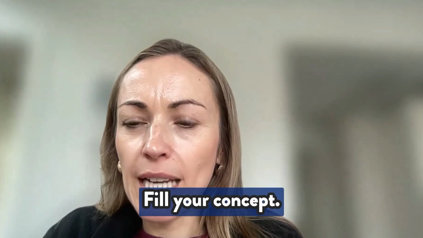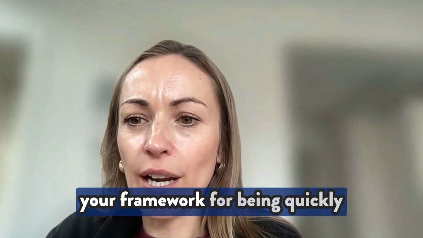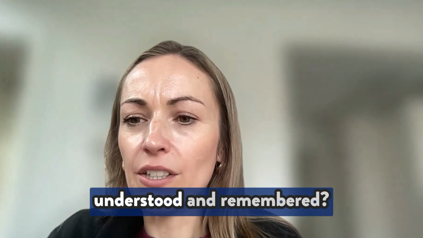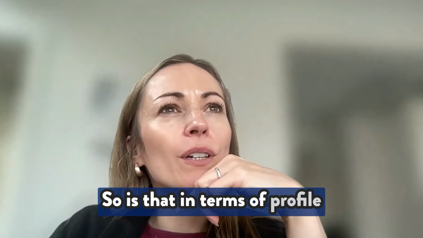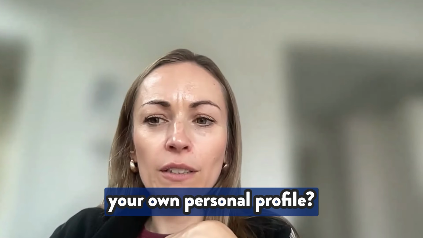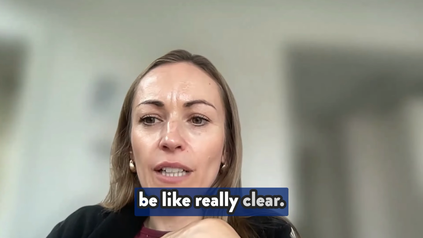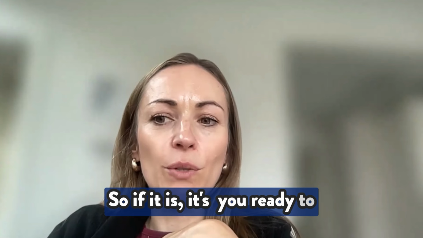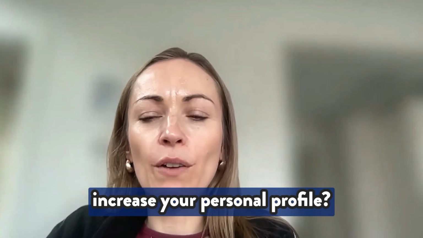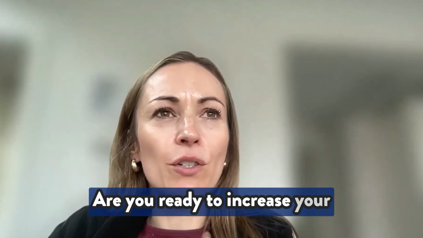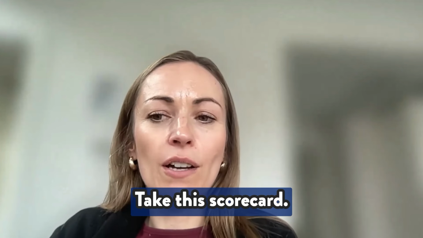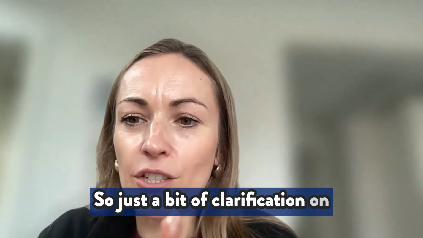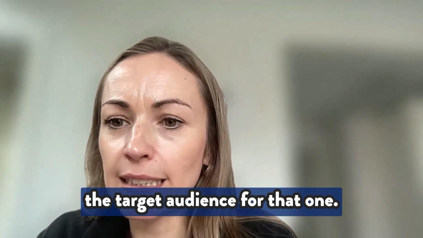Phil, your concept: how ready are you to visualize your framework for being quickly understood and remembered? So is that in terms of your own personal profile? Again, we need to be really clear. So if it is, are you ready to increase your personal profile? Are you ready to increase your personal visibility and impact? Take this scorecard. So just a bit of clarification on the target audience for that one.